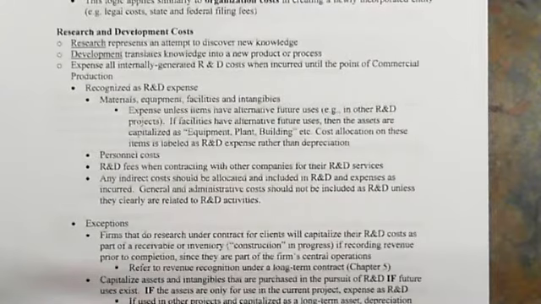Research is an attempt to discover new knowledge, right? You're hitting the books, you're looking up articles, you're delving into the science journals, hoping to be inspired to accumulate knowledge that you can then apply. Development then is that application, the translation of knowledge to the product or process.